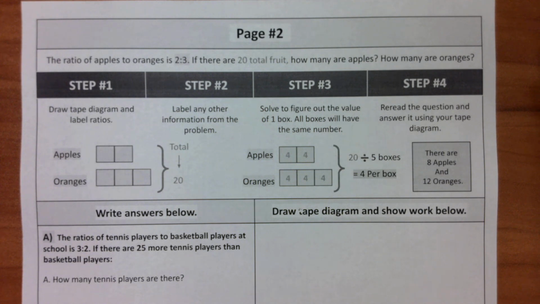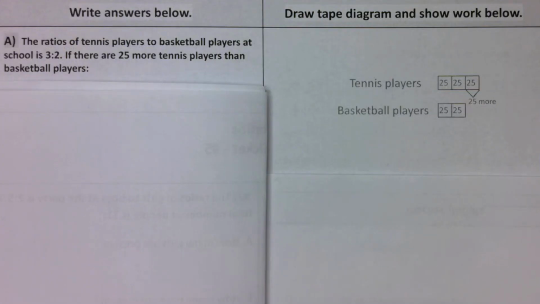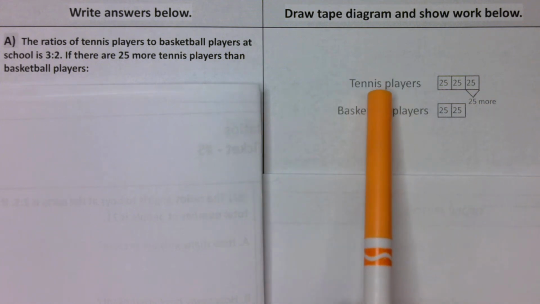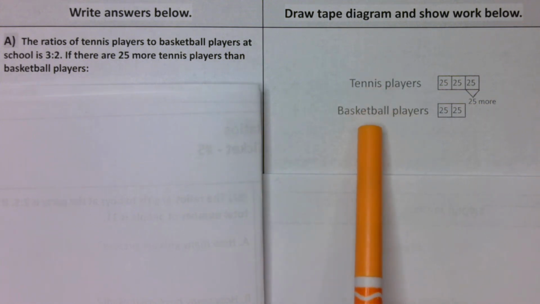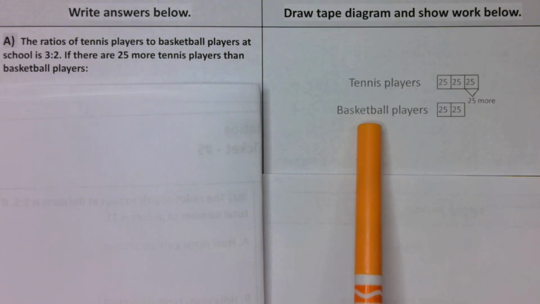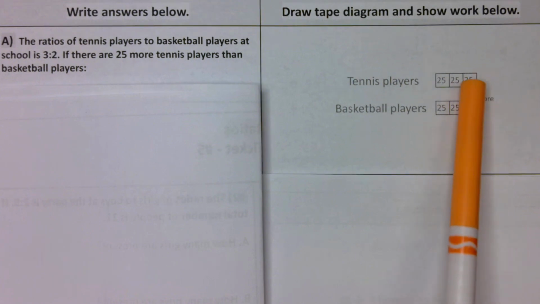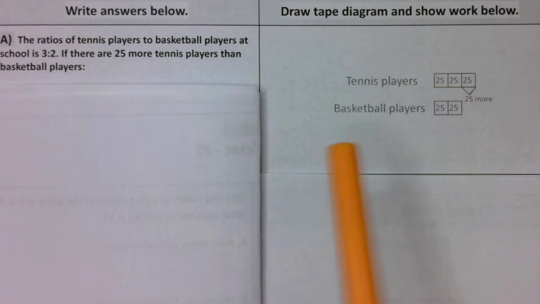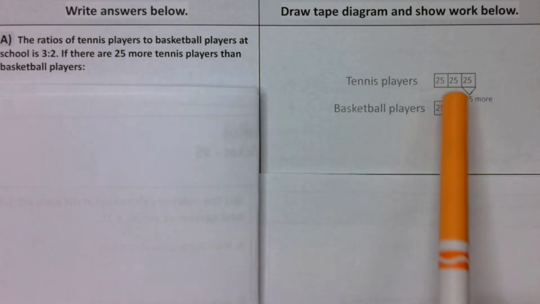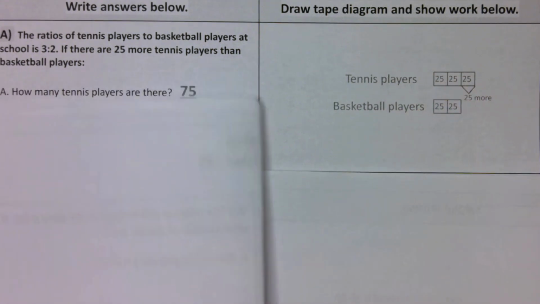At the top of page 2, you can see step by step and an example. Go ahead and pause the video, complete A, and then come back to the video to check your work. Go ahead and check your work. First, check to make sure you labeled tennis players and basketball players. Then, check to make sure you labeled 25 more to represent one box of tennis players, because there's one box more. You should have 25 in each box.